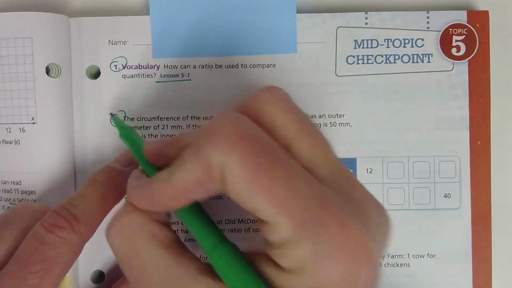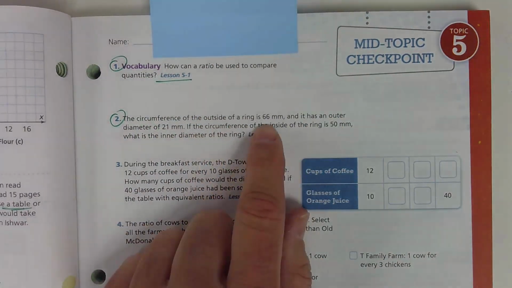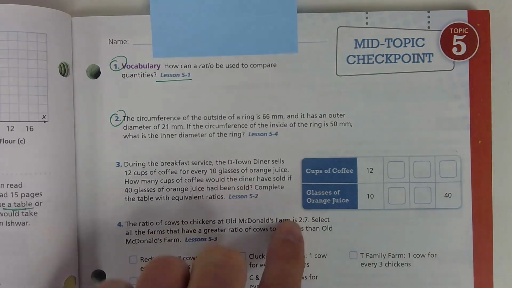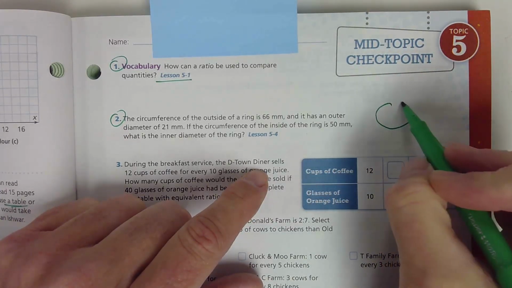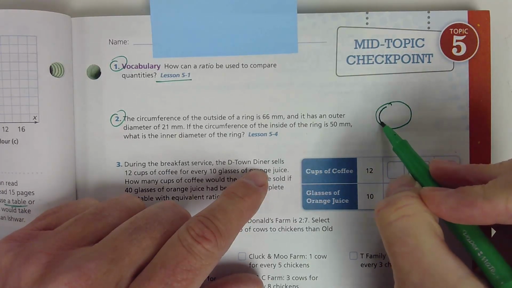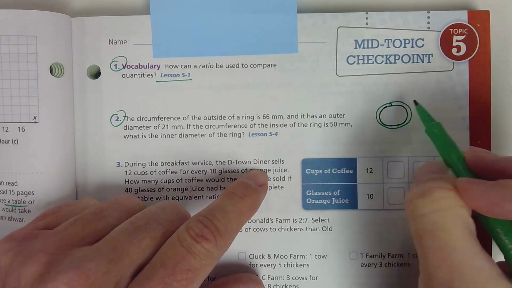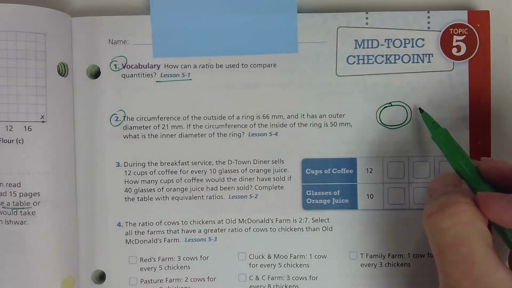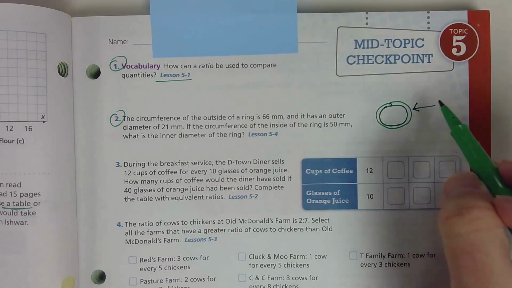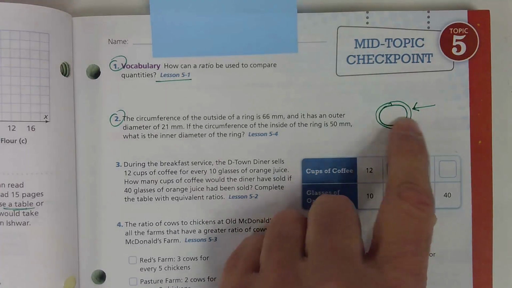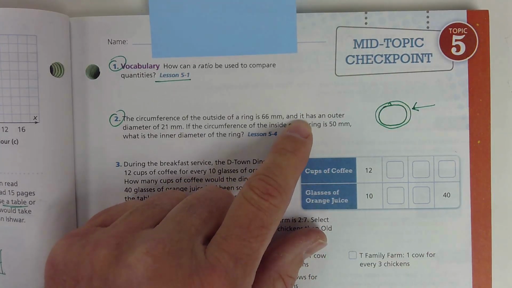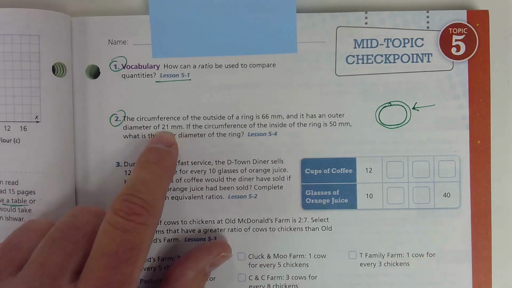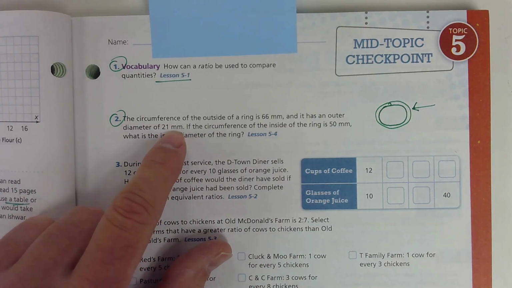Number 2, it says the circumference of the outside of a ring is 66 millimeters. So here's a ring. And they're talking about the outside circumference, so that should be obvious. They're talking about the furthest diameter of the ring, and it has an outer diameter of 21 millimeters.